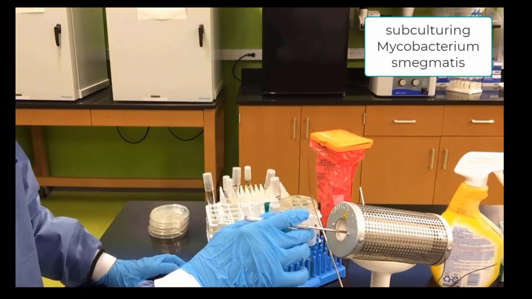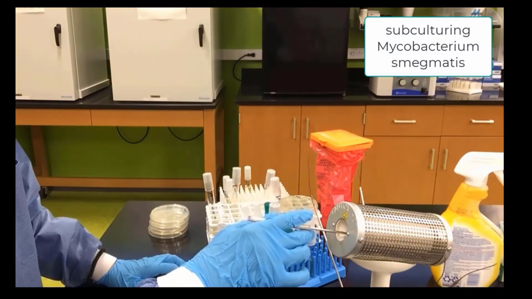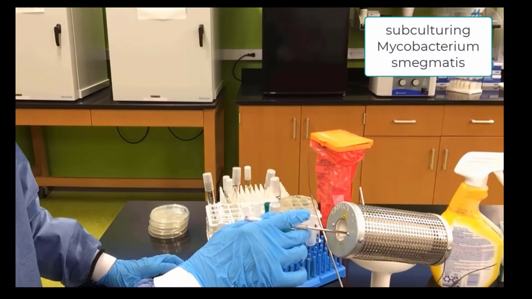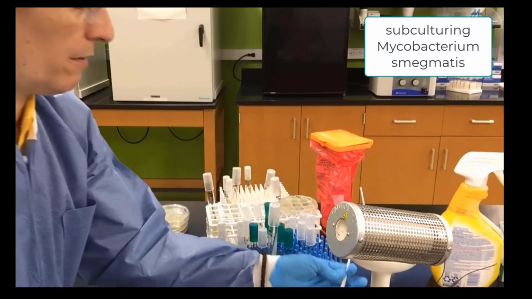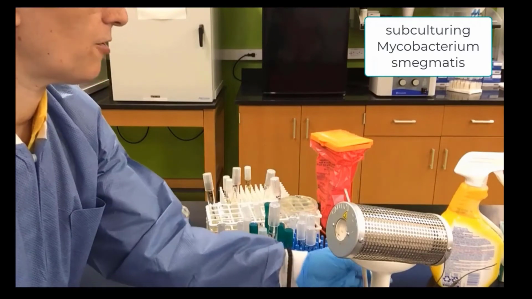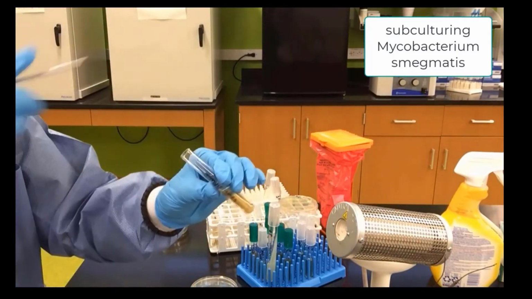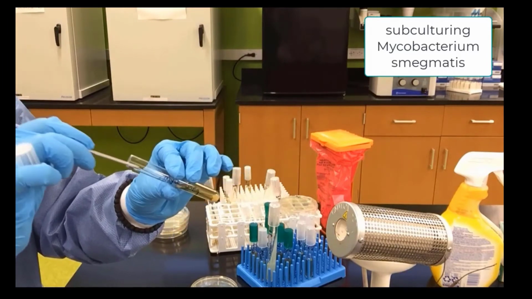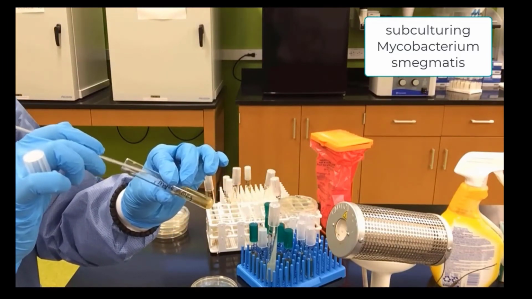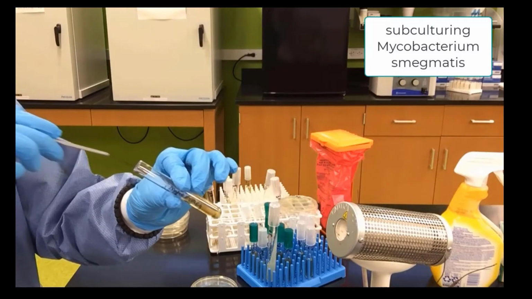Sterilize our loop. And now we are ready to pick up some Mycobacterium and subculture it into the agar slant.